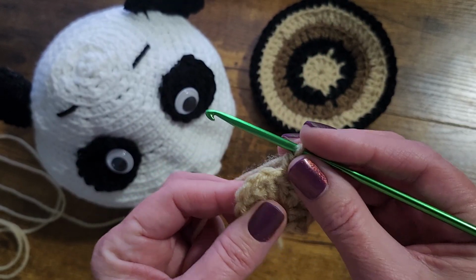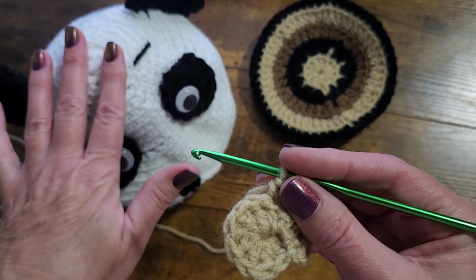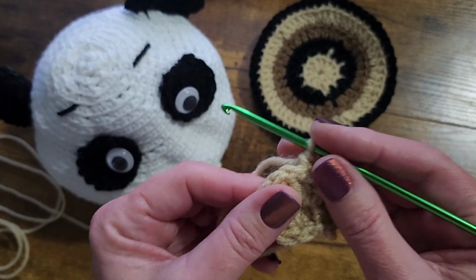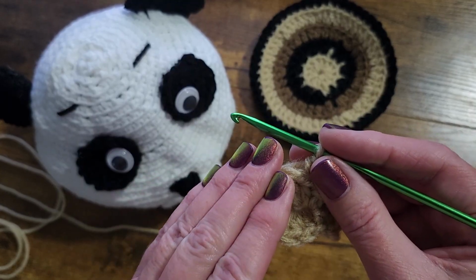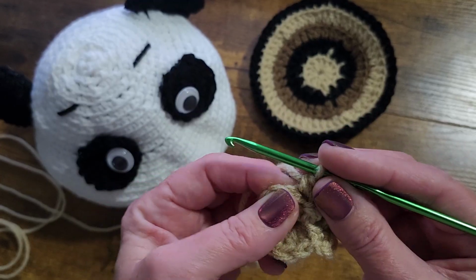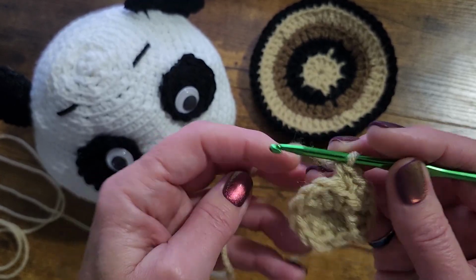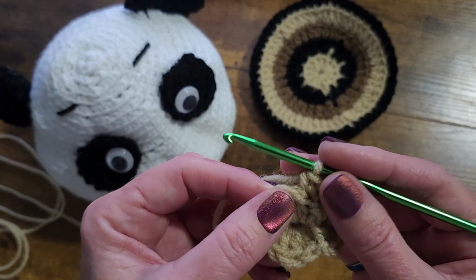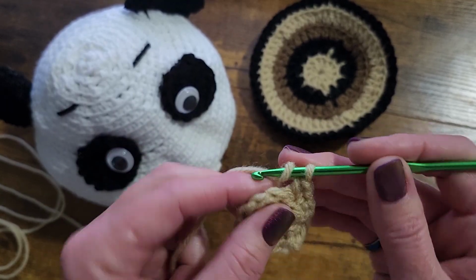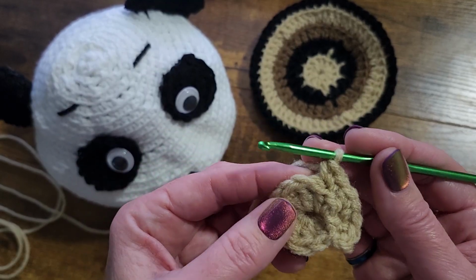So now I'm going to show you a decrease. Okay, see on the pattern, you're doing your round, you're going around, and it says to do so many increases and then so many decreases. Okay, so for a decrease, for example, if it's a double crochet decrease, you're going to wrap your yarn around. Let me show you a single first. Sorry. So let's back up.